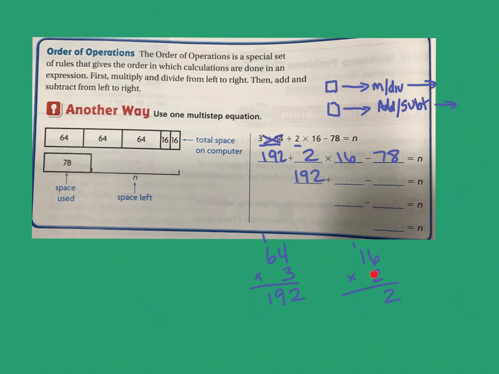And then 2 times 10, but we're already in the tens place, so 2 times 1 then. 2 times 1 is 2, plus 1 is 3. And that answer is 32. Let's cross off what we did, bring down what we didn't do.